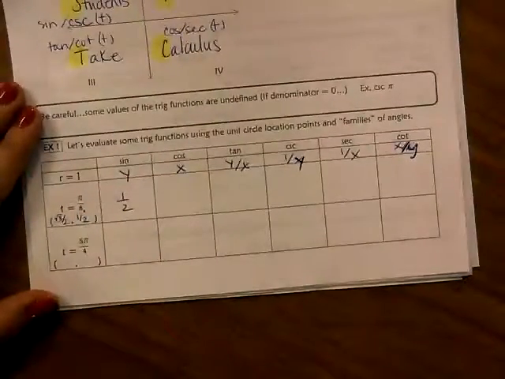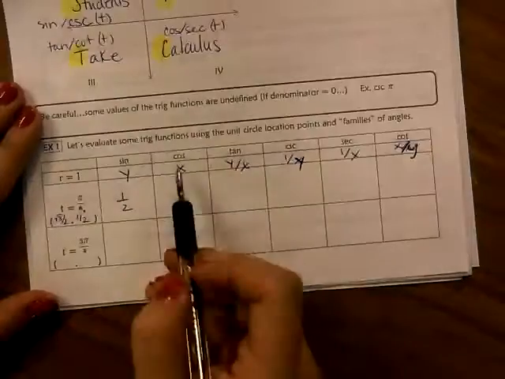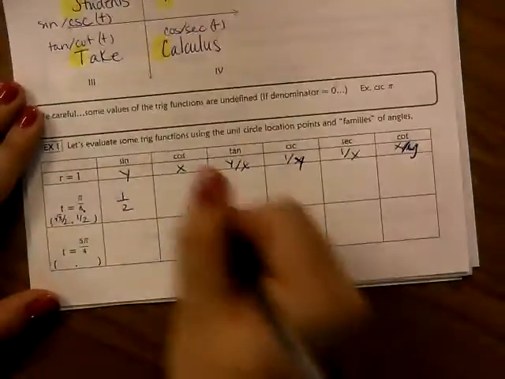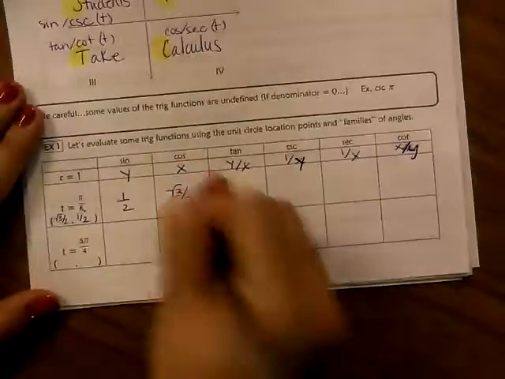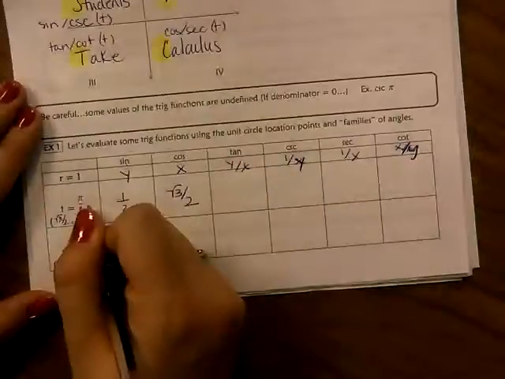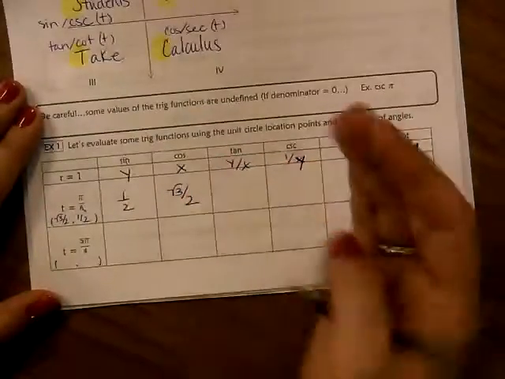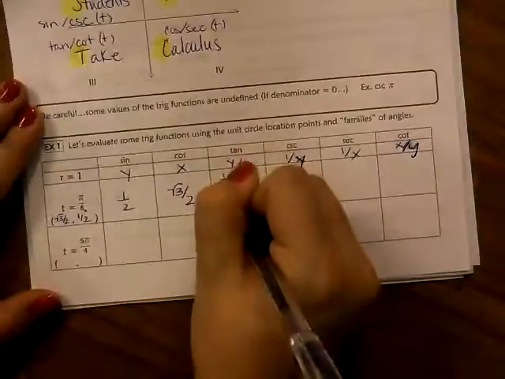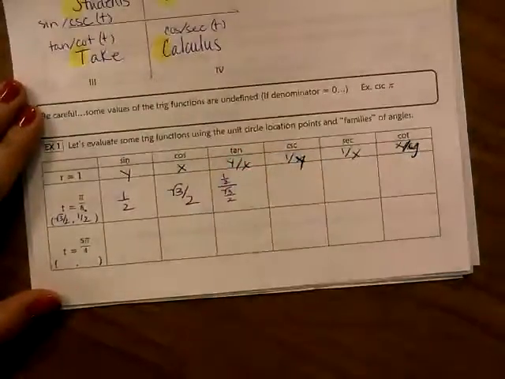Okay, so if I ask you for the sine of pi over 6, then your answer is 1/2. What is the cosine of pi over 6? Root 3 over 2, because it's just the x coordinate. The tangent of pi over 6 is y over x, or sine over cosine. So 1/2 over root 3 over 2.